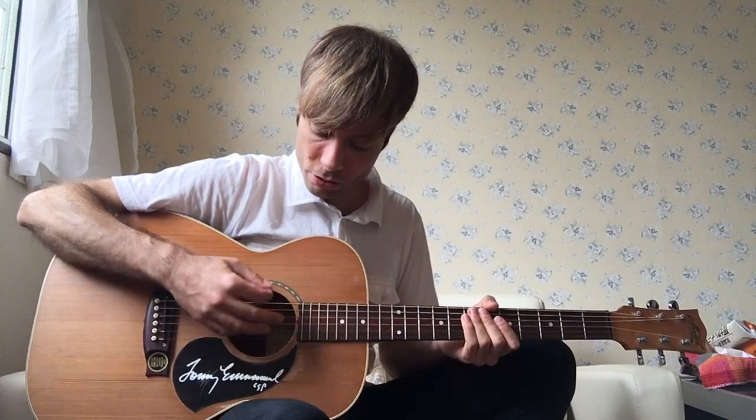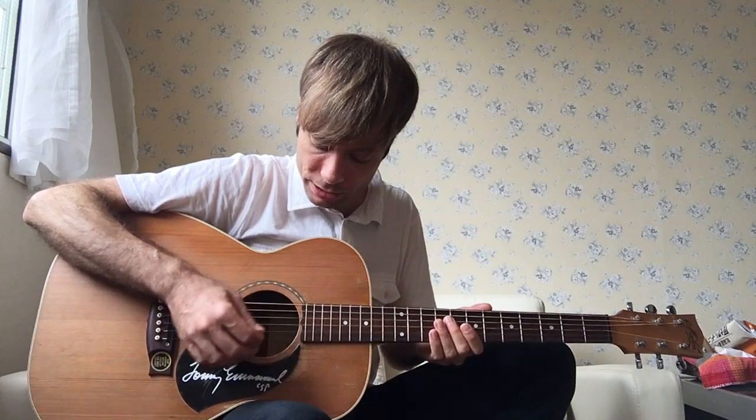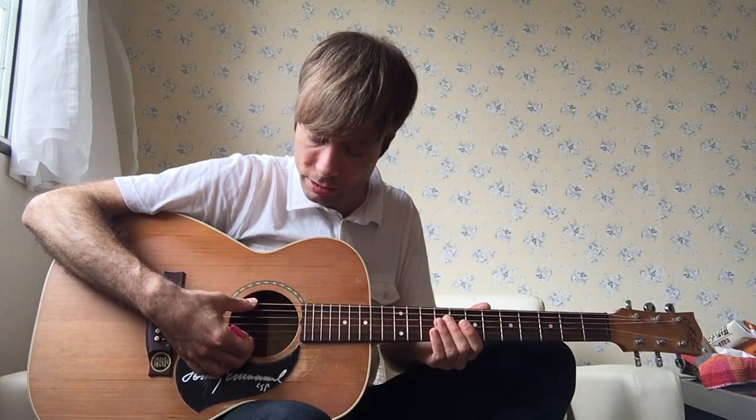You need to know firstly what the open notes on the guitar are, and you need to have that memorized. These are E, A, D, G, B, and E. But for today, we're going to focus on the bass notes. This is known as the 6th string, and this is the 1st string.